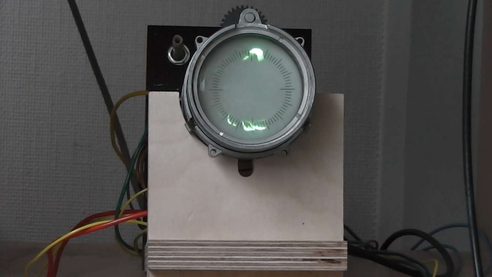And the rotating signal that you see here rotating is actually a signal which differs only 1 Hertz.